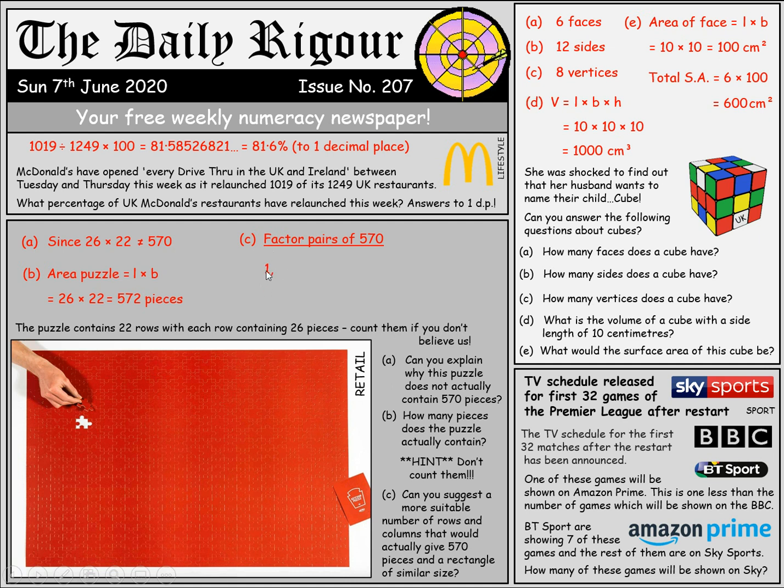So, we've got 1 times 570, it gives us 570, but of course that would give us an awful looking rectangle. So 2 is a factor, as in a number that you can divide 570 by exactly with no remainder, because 570 is an even number. And to get the other factor, we just divide 570 by 2. So 3 is a factor because when you add all the digits up, you can divide by 3. And if you do 570 divided by 3, that gives you your other factor pair. So you could have 3 rows of 190 pieces, but again it would make an awful looking rectangle. You can't half 570 and half it again because 285 is odd.